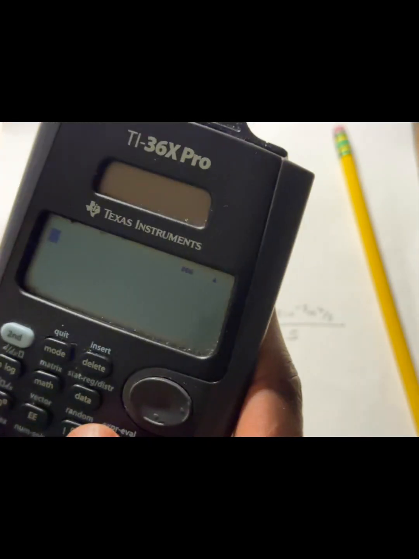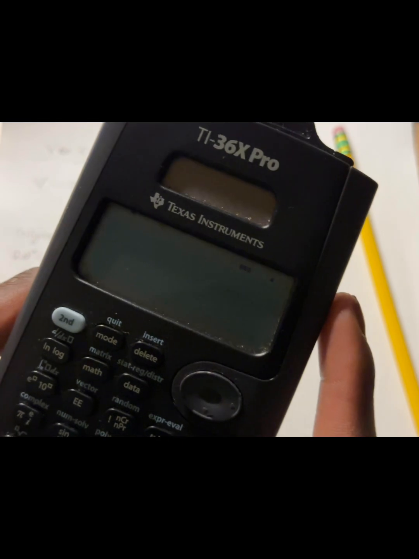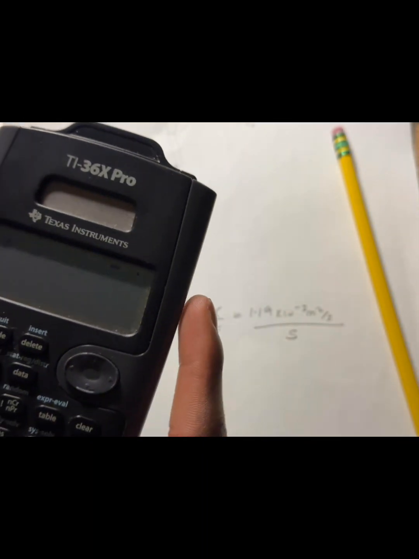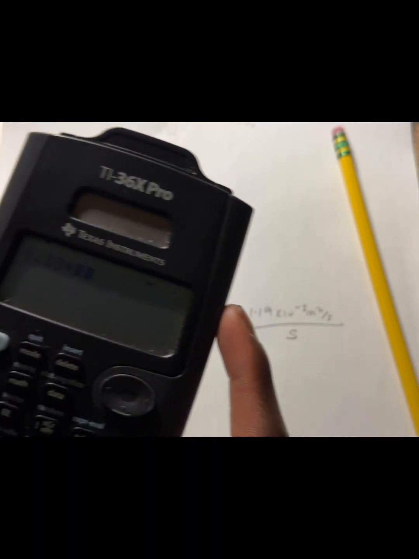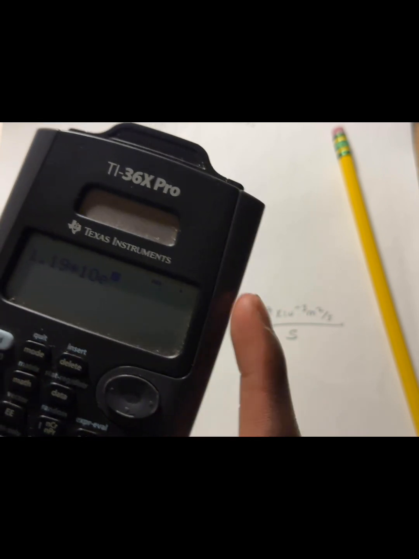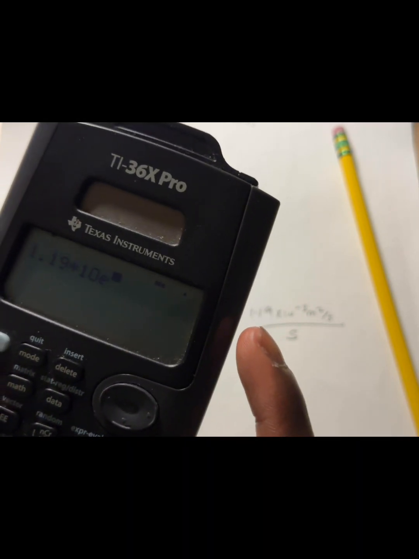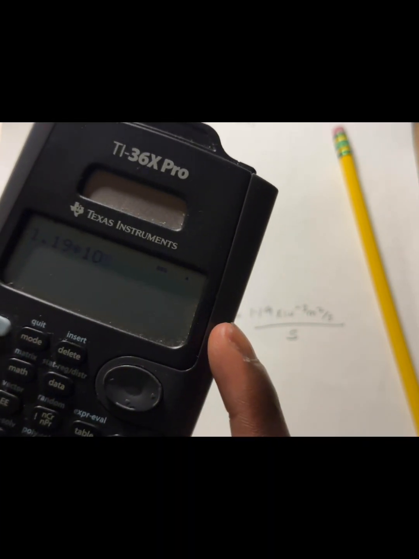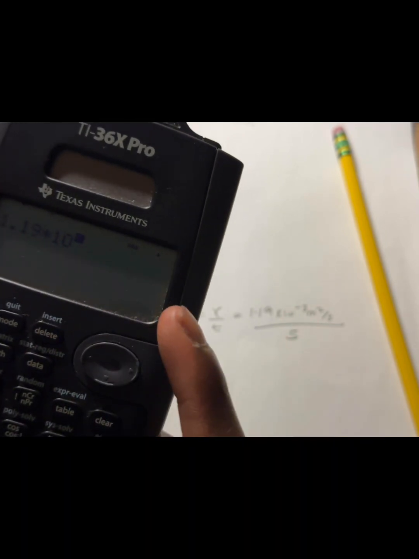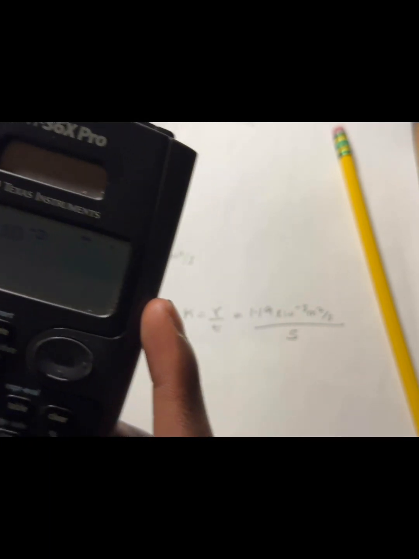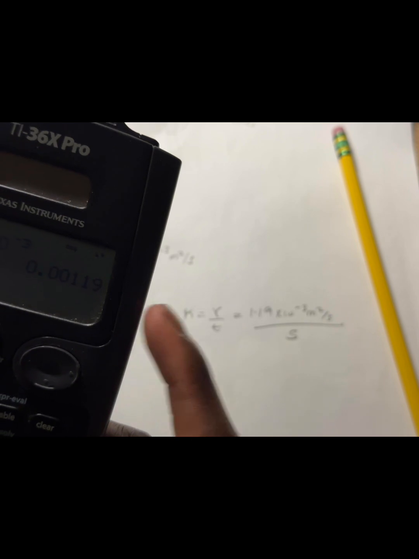So let's do it quick. You can see my calculator. 1.19 times 10 to the negative 3. That's equal to this.